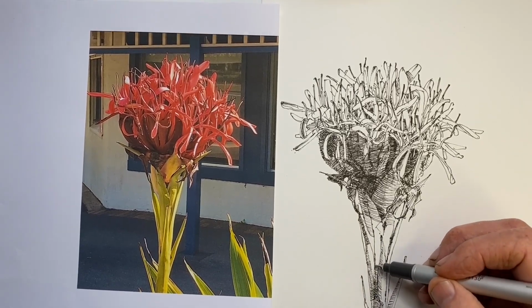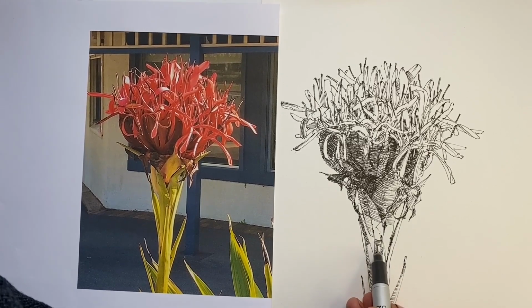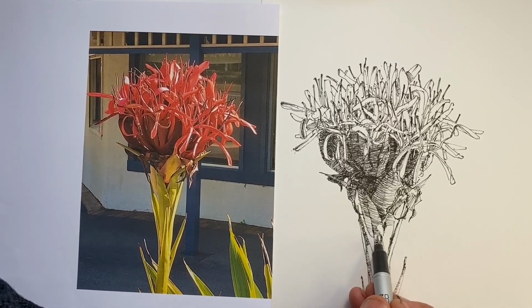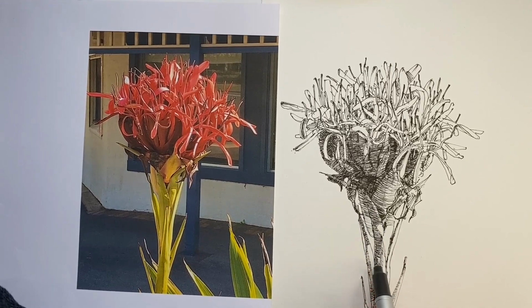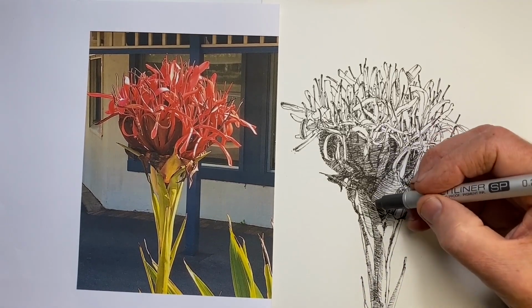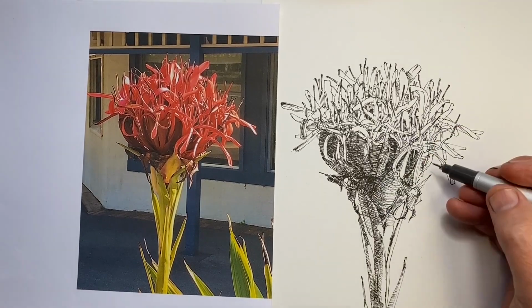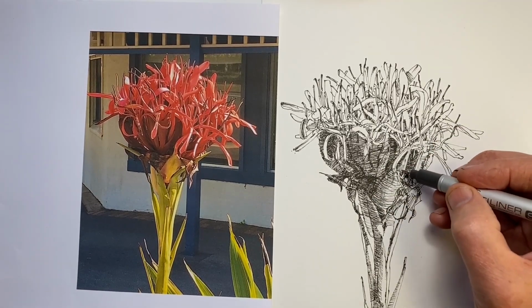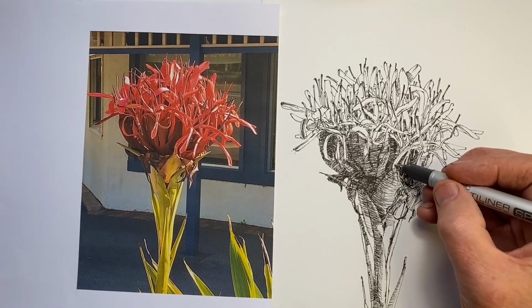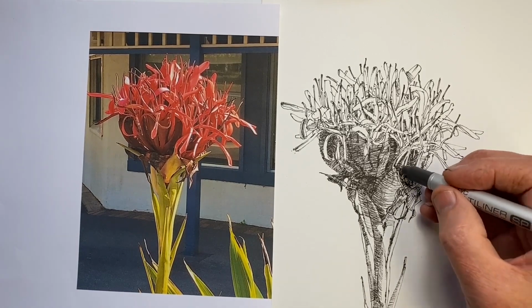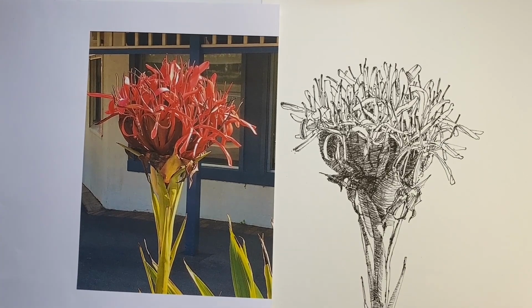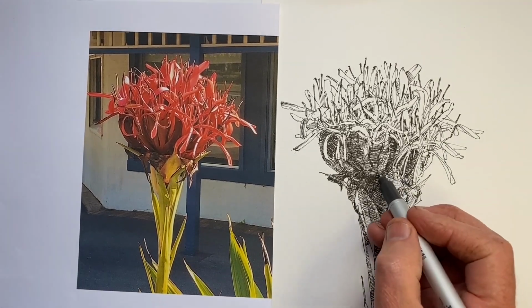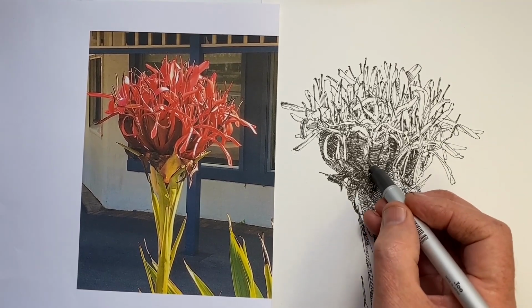And really now it's a case of just spotting the parts of the stalk and the leaves that I have forgotten to put the hatching on and to do some of that. And then it's pretty much done. It is hard to know when to stop.